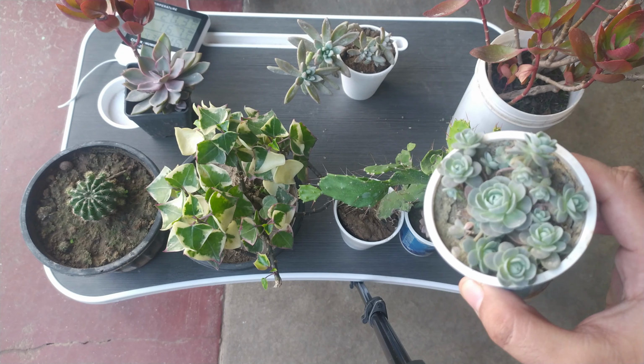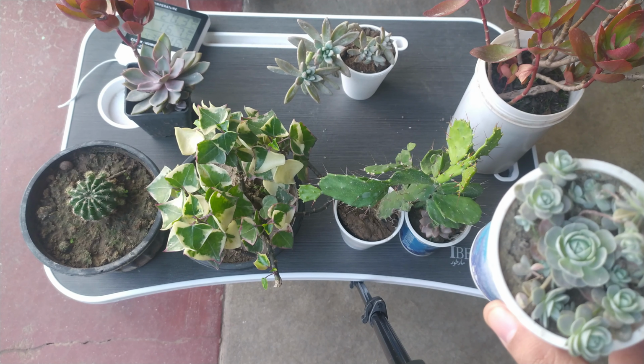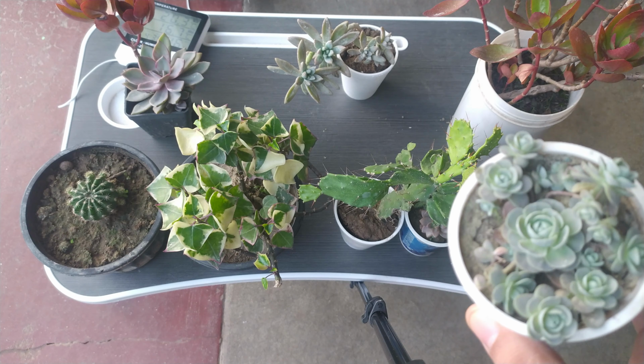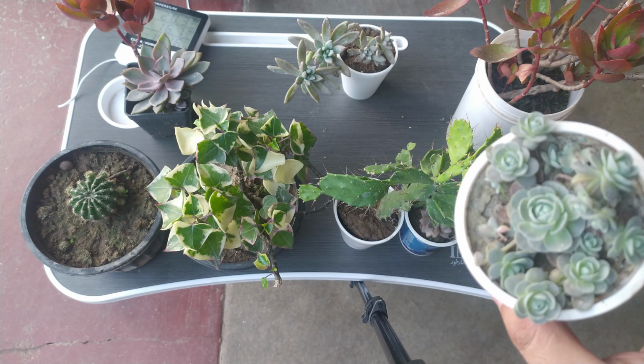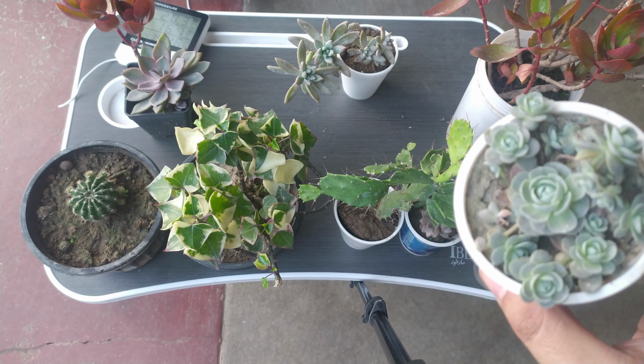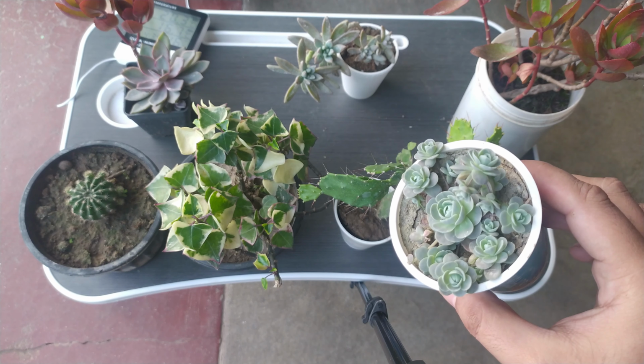Okay, now our next plant, in some ways its appearance is just like a rose, like a succulent rose, but that is not the case.